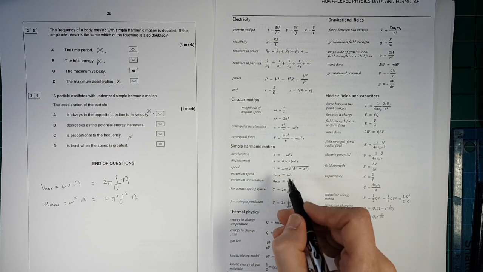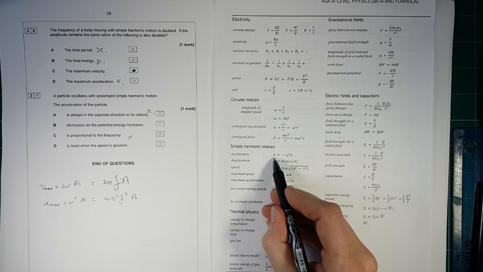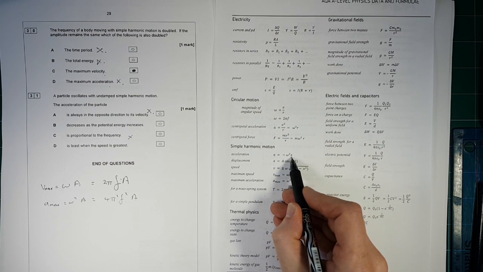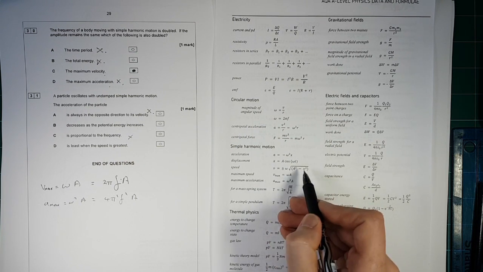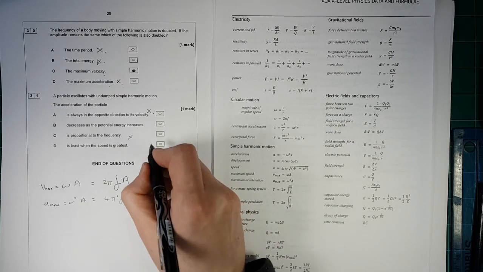Well, if we look at our equation for acceleration, it's least when this is 0, and when the displacement is 0, that's when the particle's in the middle and it's got maximum velocity. So when that's 0, that's at maximum. So that one is true.